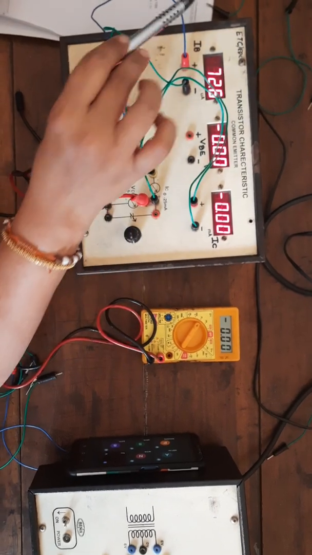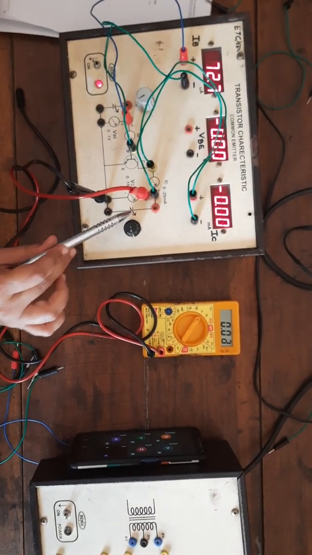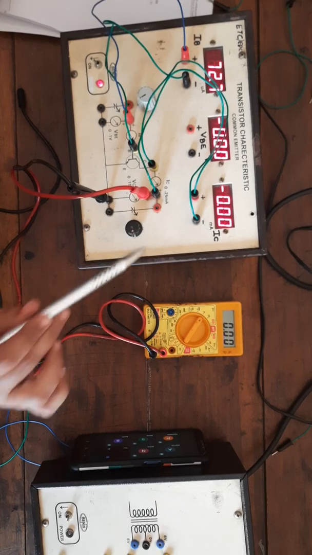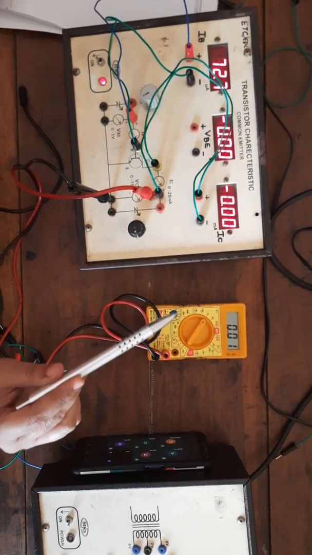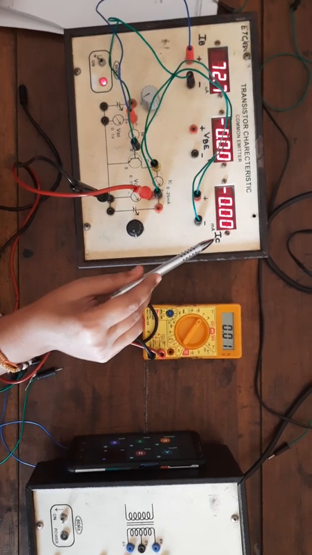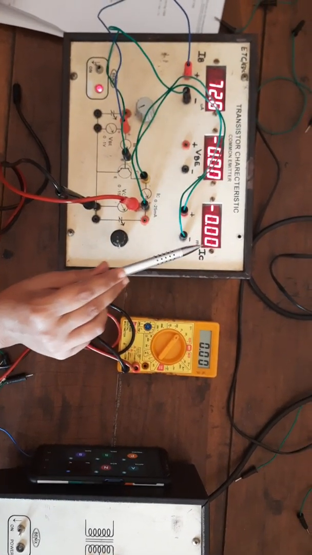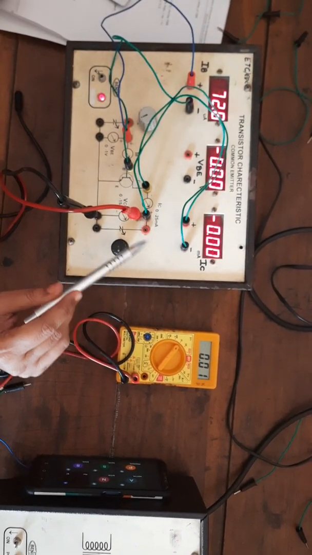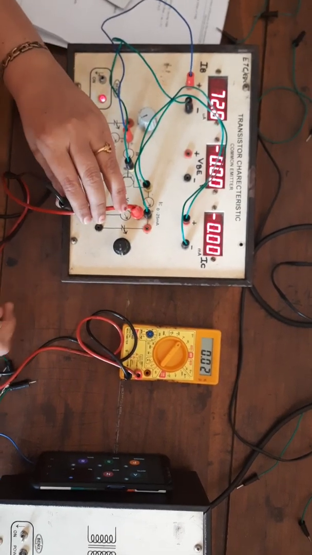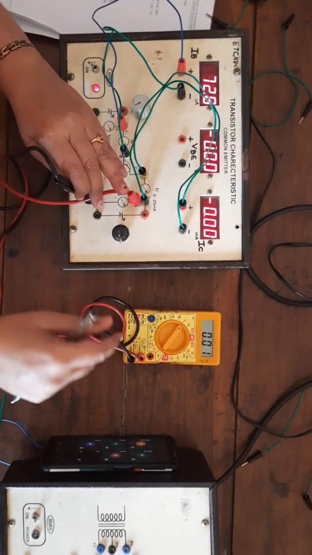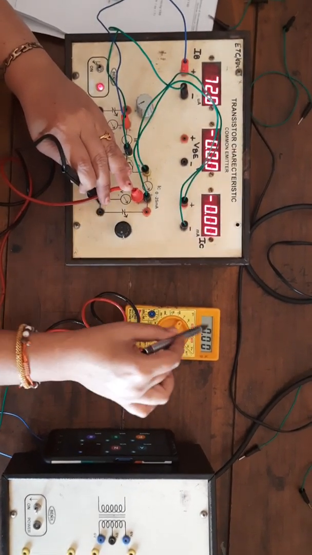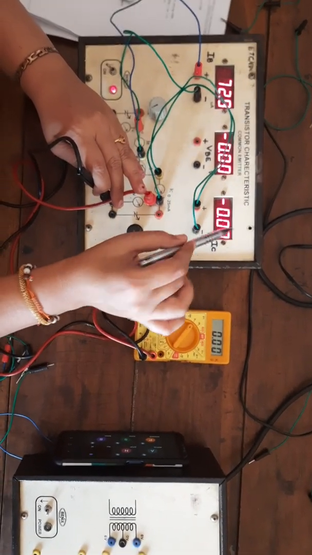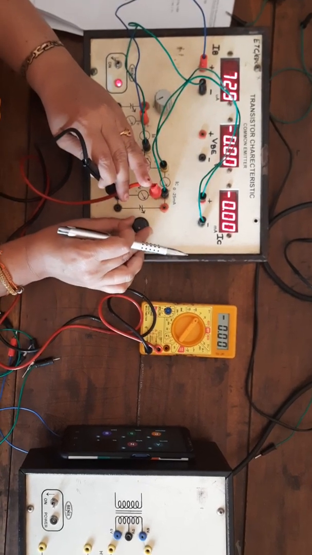But with keeping this IB constant, if you vary the output voltage VCE in the steps of 1 volt from 0 to 5 volt, then this IC will remain constant. It will not increase with the increase in the output voltage VCE. Now see here, this is VCE and this is IC. So now I am varying this VCE and you have to observe the changes in IC.